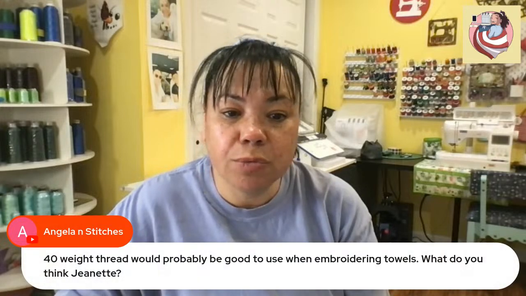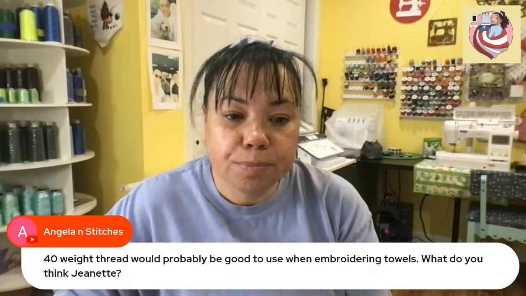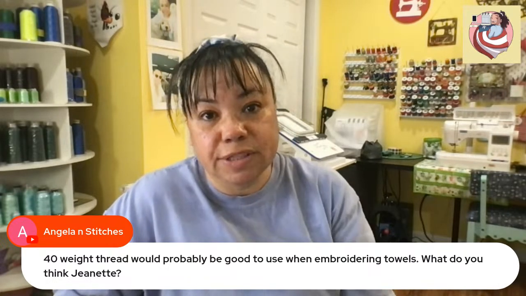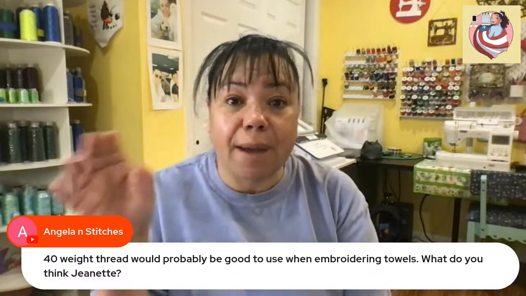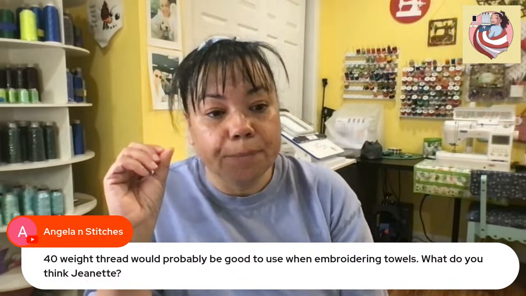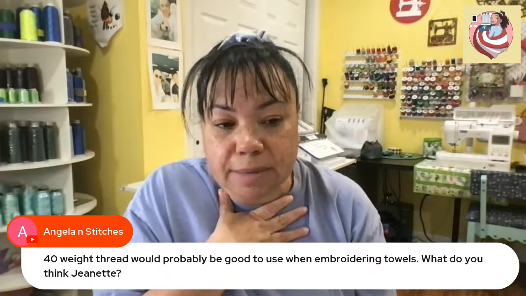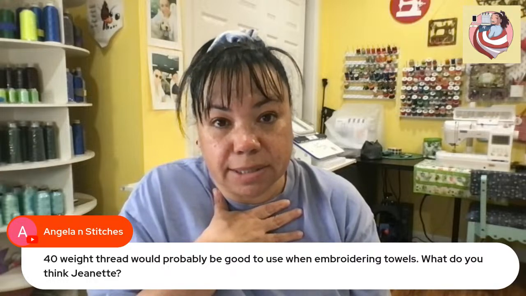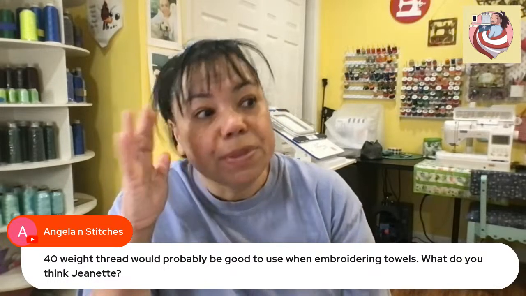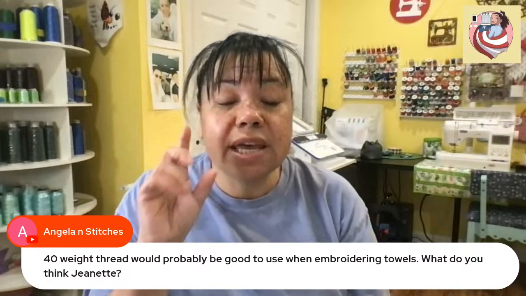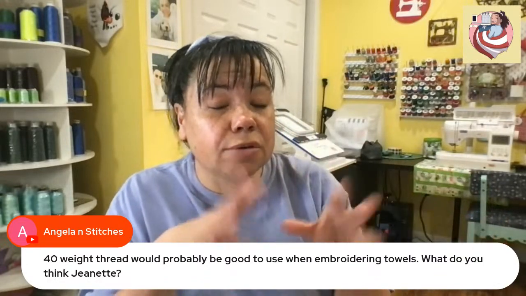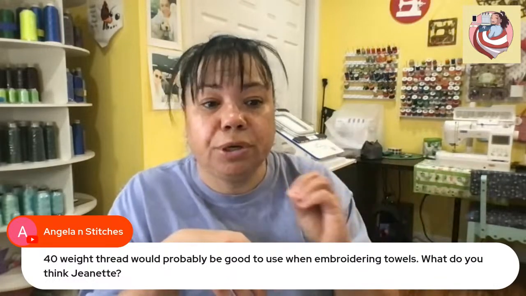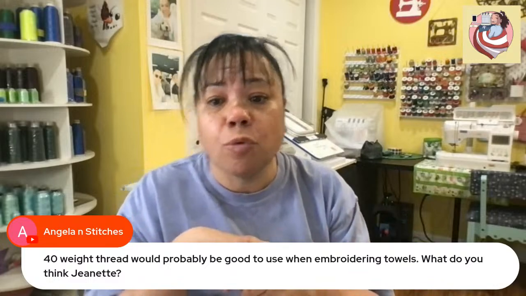Hey Angela, 40 weight would probably be good to use when embroidering towels. What do you think? It depends, Angela, on the design, and it also depends on the fabric of the towel. Okay. I mean, I use 40 weight. I'm sorry, 40 weight, yes. 40 weight is what I use when I embroider my towels. I was over here thinking 60 weight. I will use 60 weight on towels if the design calls for it. If there is a specific area in that design that needs that 60 weight thread, then I would put it in. But I do use 40 weight. Okay.